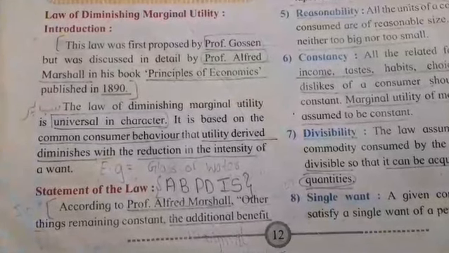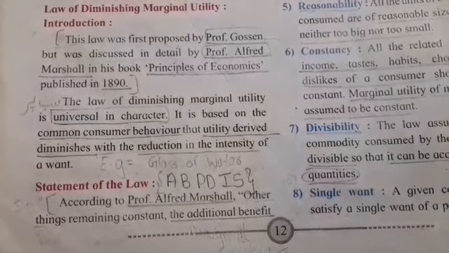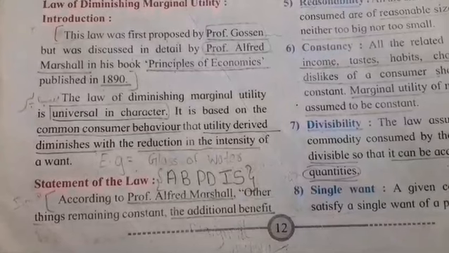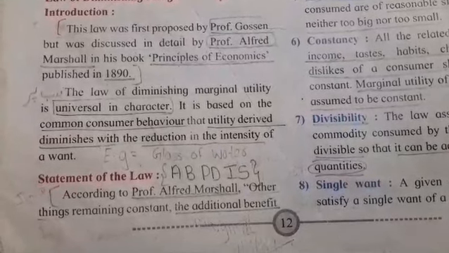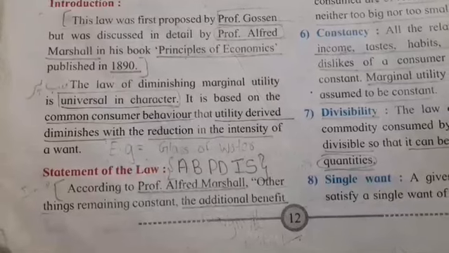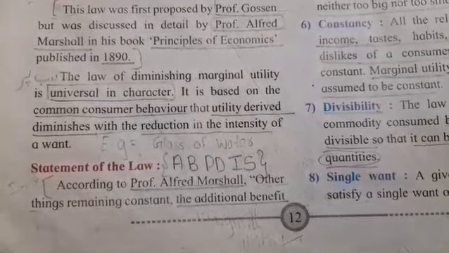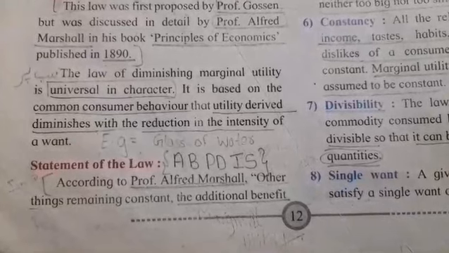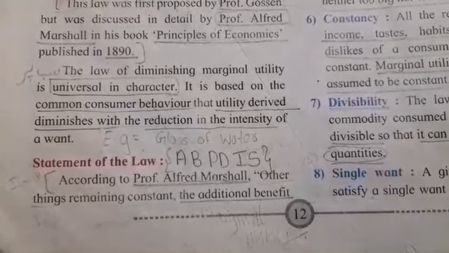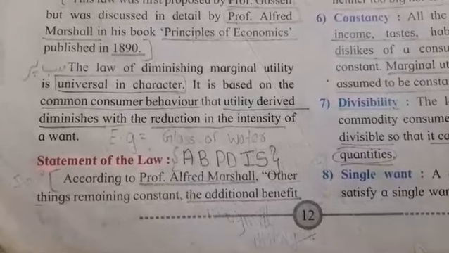Law of diminishing marginal utility. Introduction. This law was first proposed by Professor Gossen, but was discussed in detail by Professor Alfred Marshall in his book Principles of Economics, published in 1890. The law of diminishing marginal utility is universal in character. It is based on the common consumer behavior that utility derived diminishes with the reduction in the intensity of a want.